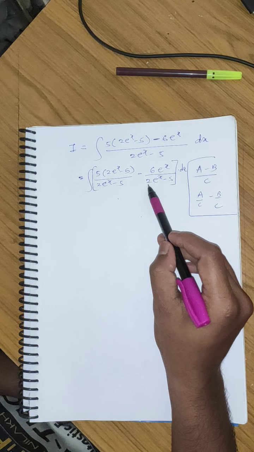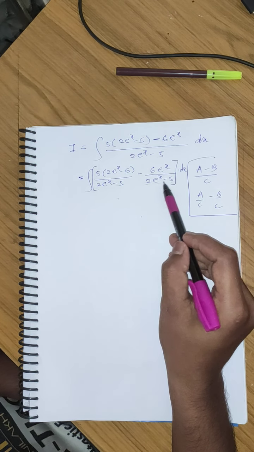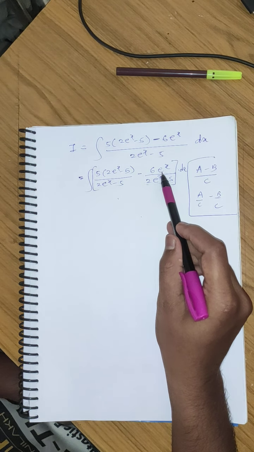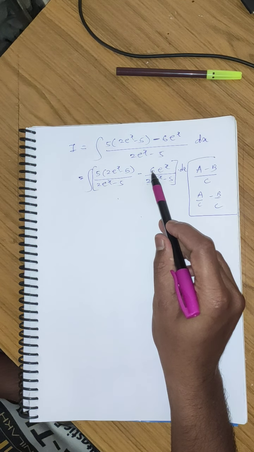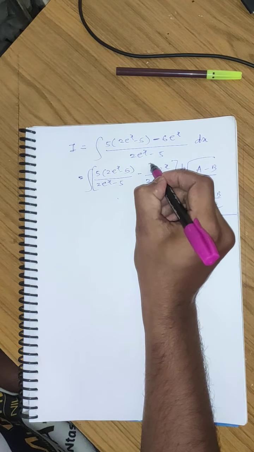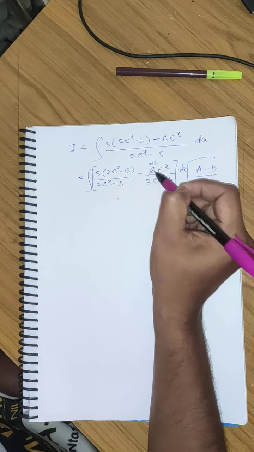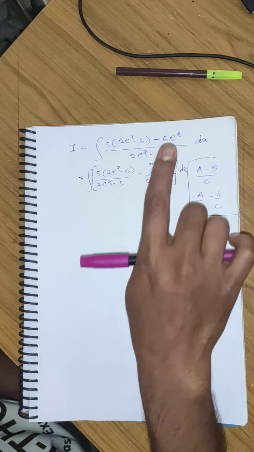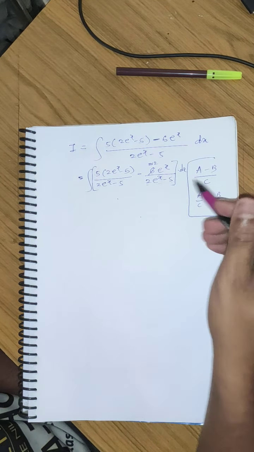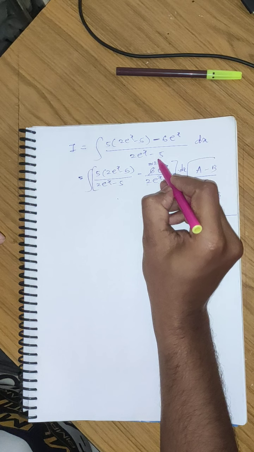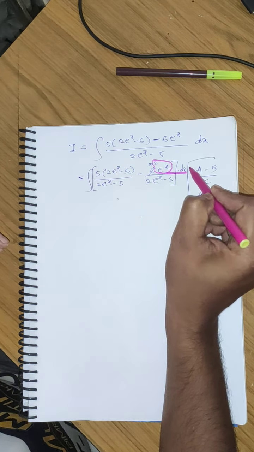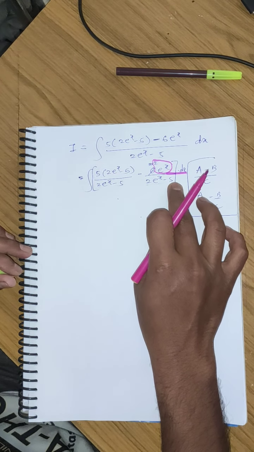Now you can see this whole thing has 2 e raised to x minus 5, whose derivative will be 2 e raised to x. Here this 6 we can write as 3 into 2. So instead of multiplying it in the earlier steps, you can just keep it as it is. And in place of this whole 2 e raised to x dx, we can put dt, and in place of the denominator we can put t.